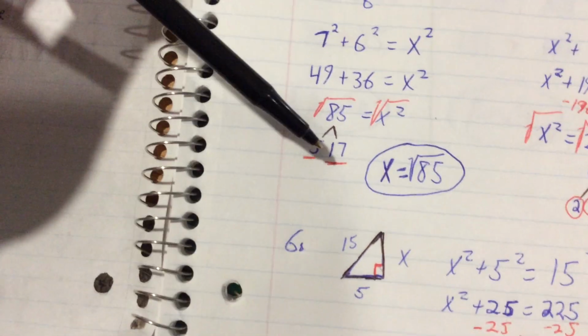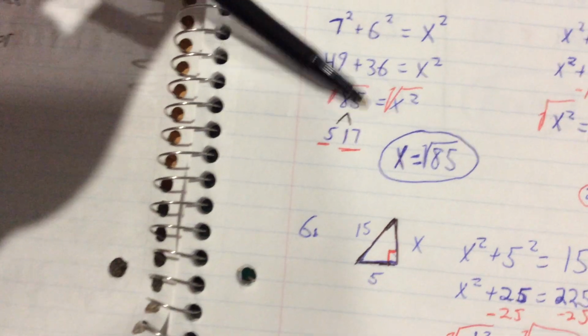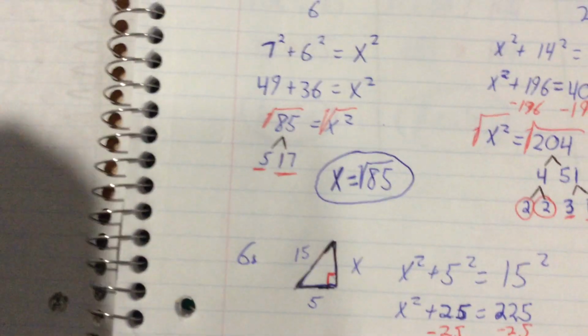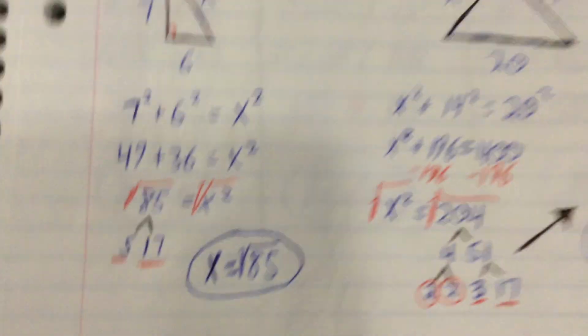So you can take the step and multiply them back together under the radical, or we can remember where they came from. It all started as root 85. So x is going to be root 85. That one actually could not be simplified any further than that.